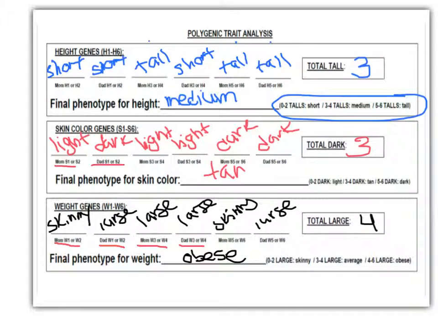Alright, so this is what I got. So my baby will have, because it had a number 3, that means tan, so it will have tan colored skin. I had 4 larges, so when you have 4 larges, that means obese, so my baby will be obese.